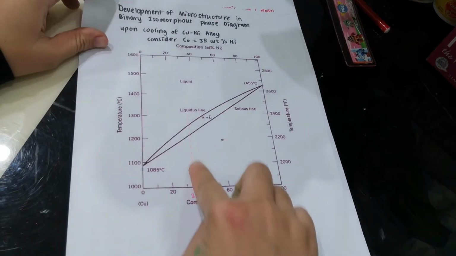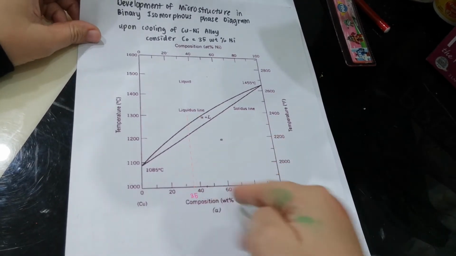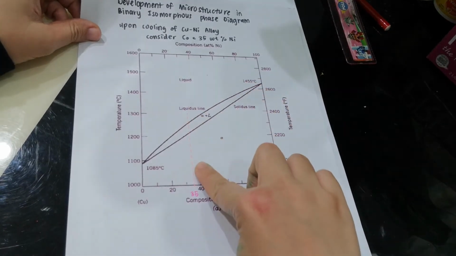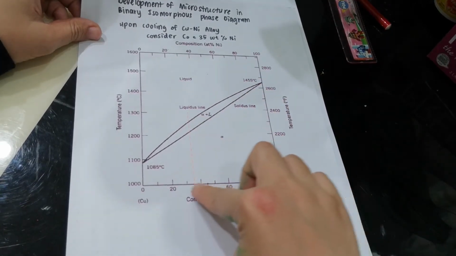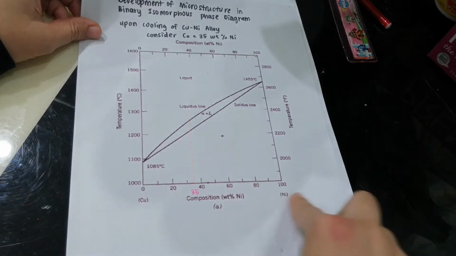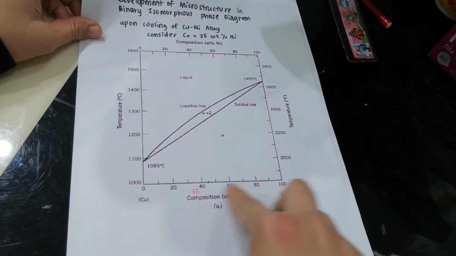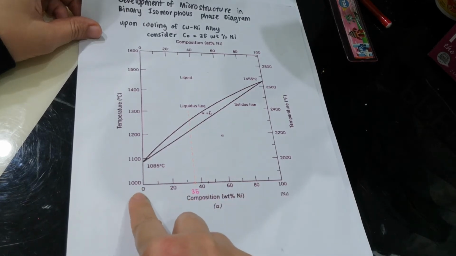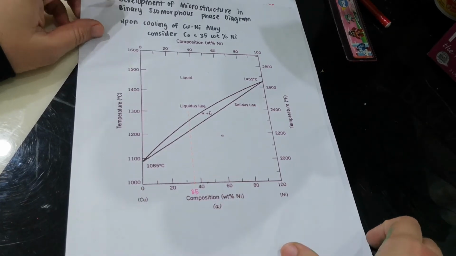So here is the line. We will take a look at all the microstructures along this line of 35 weight percent nickel. As you know, this one is 100% nickel and this one is 100% copper.